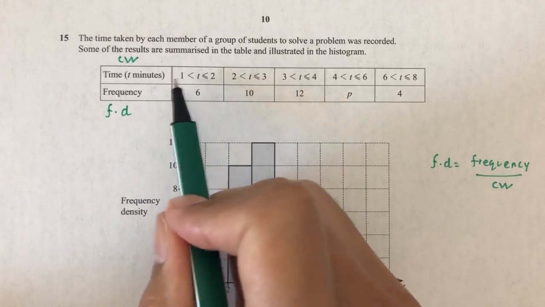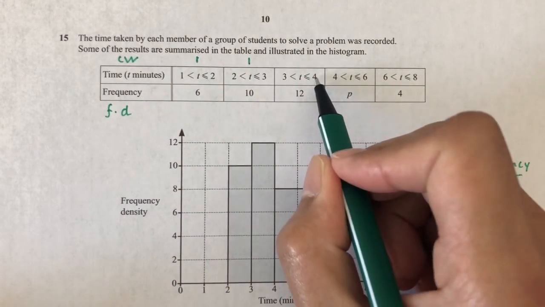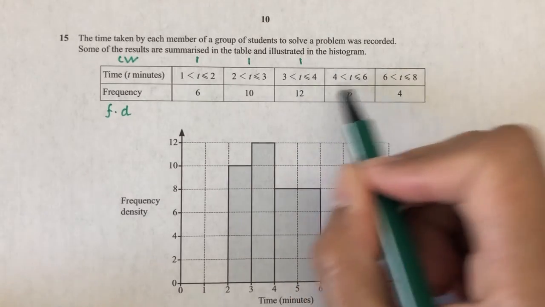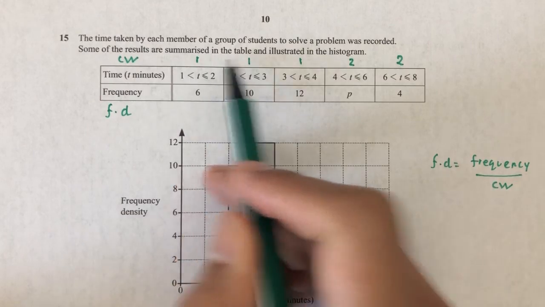2 minus 1 is 1. 3 minus 2 is 1. 4 minus 3 is 1. 6 minus 4 is 2. 8 minus 6 is 2. So these are the class widths of each class.